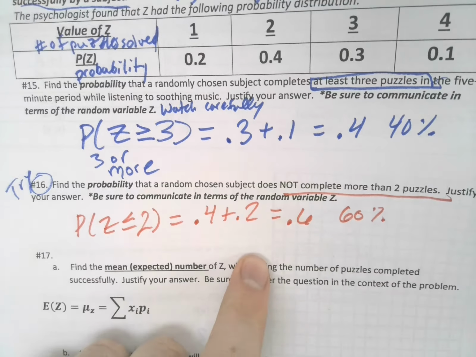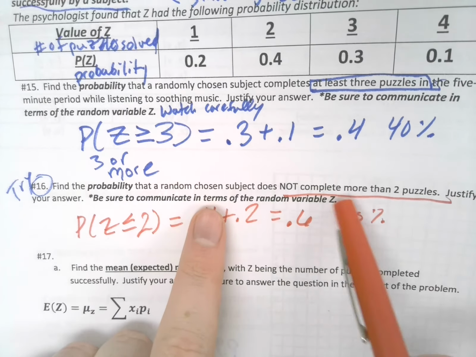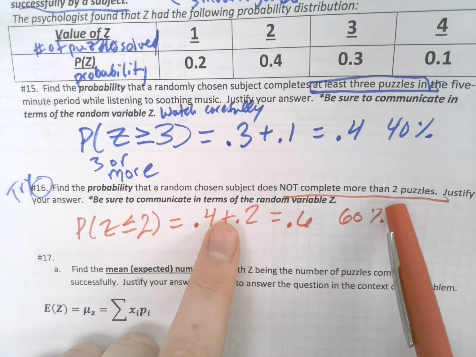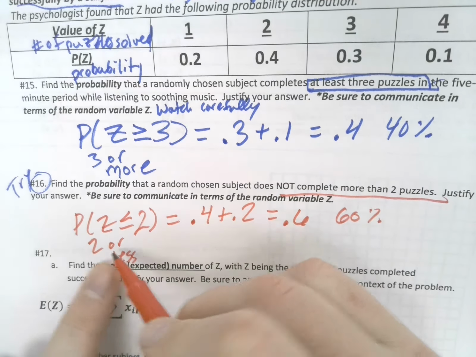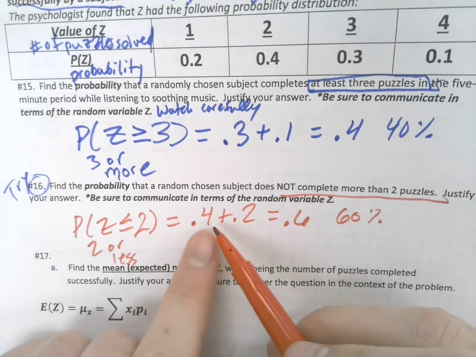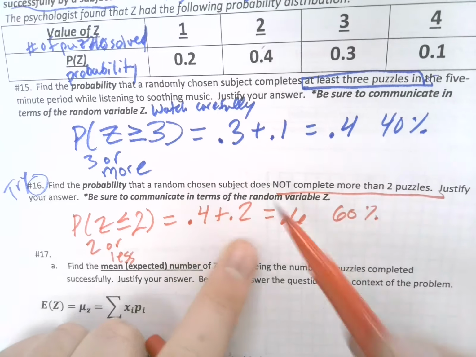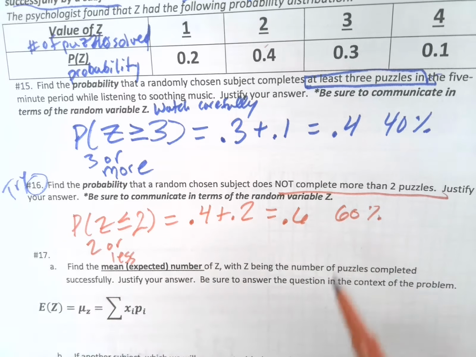Okay, so what's the chances that we choose a subject that has not completed more than 2 puzzles? So in other words, 2 or less. So 0.4 plus 0.2 gives you 0.6, or about 60%.